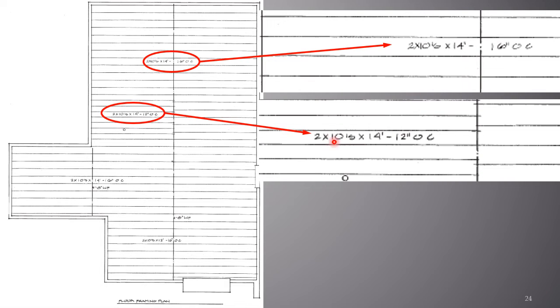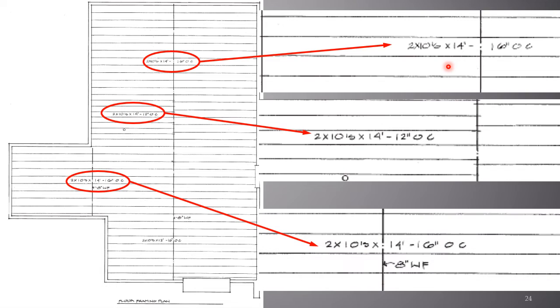In this area, we also have 2 by 10s, but in this one particular area, they are 12 inches on center, 12 inches apart. So they are closer than they are here, and we'll talk about that in a minute. And over here, we have 2 by 10s back to 14 feet long, 16 inches on center.